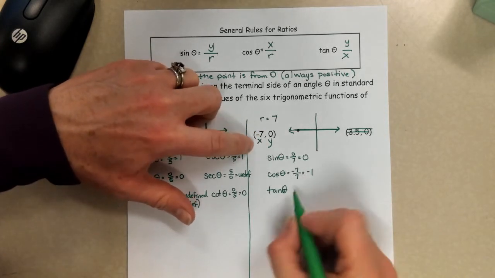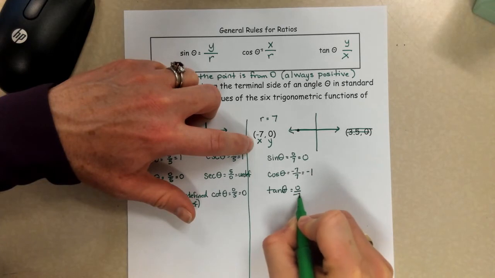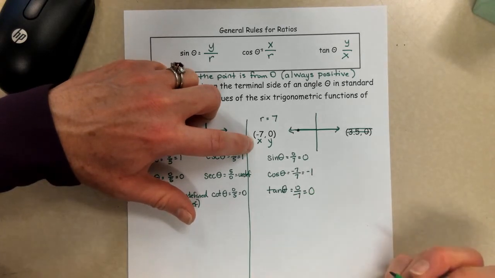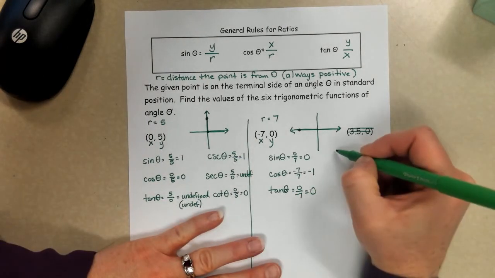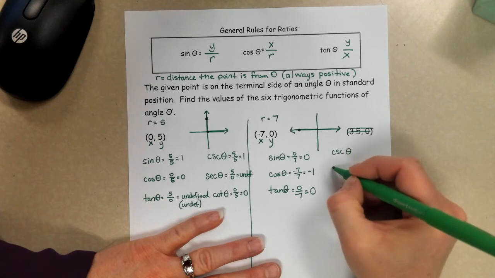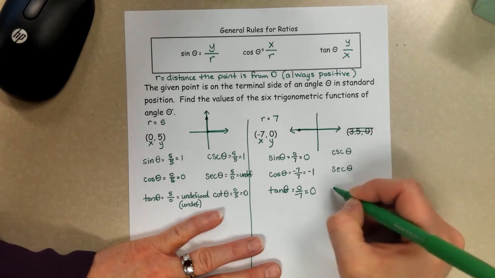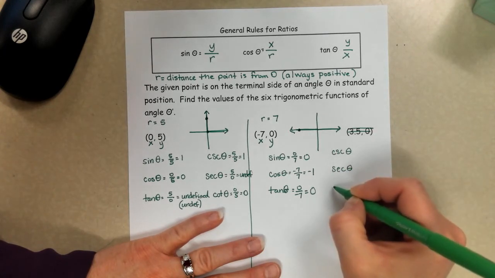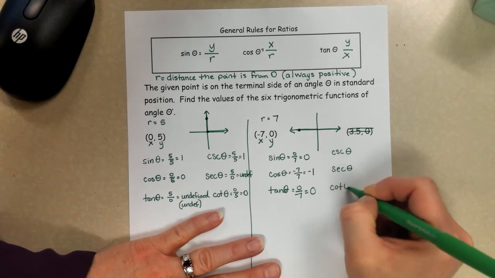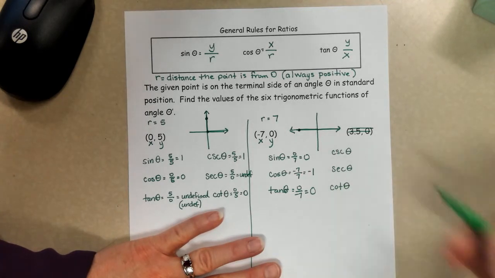And y over x for tangent, so 0 over negative 7 equals 0. So where the 1s are, where the 0s are, where the undefines are, if the 1 is positive or negative, vary from problem to problem. But there will always be 2 zeros, 2 1s, and 2 undefines when you set up all 6 ratios.